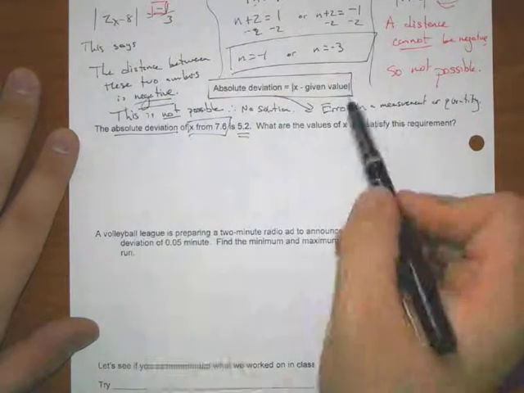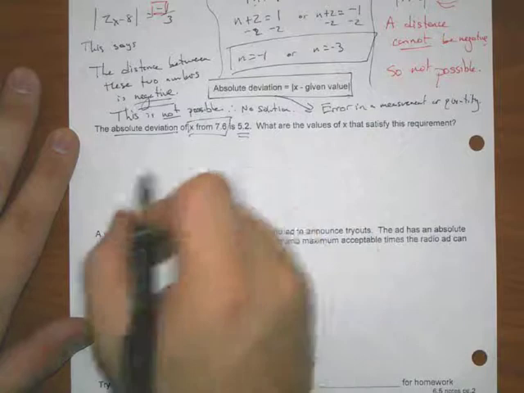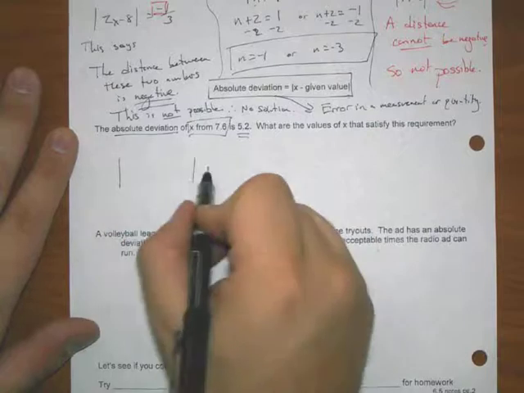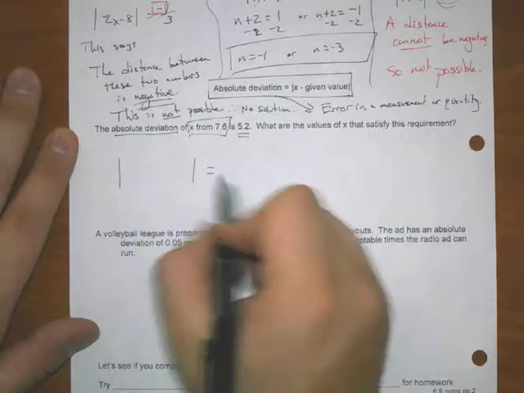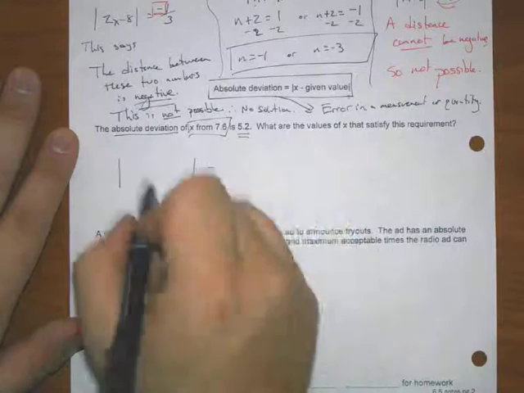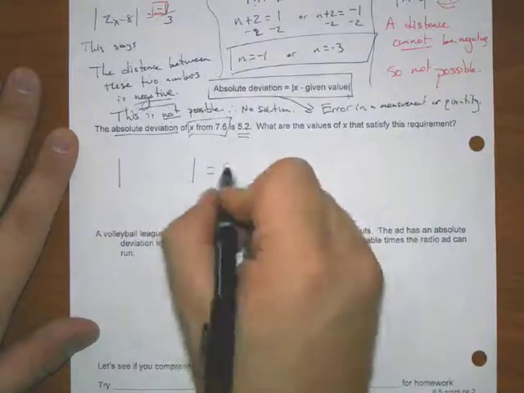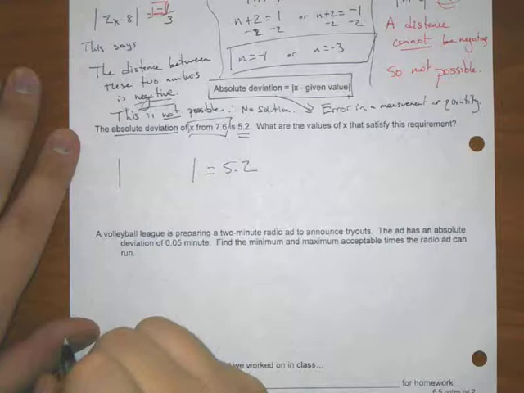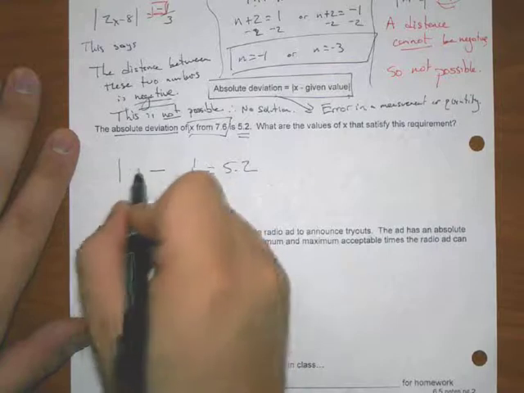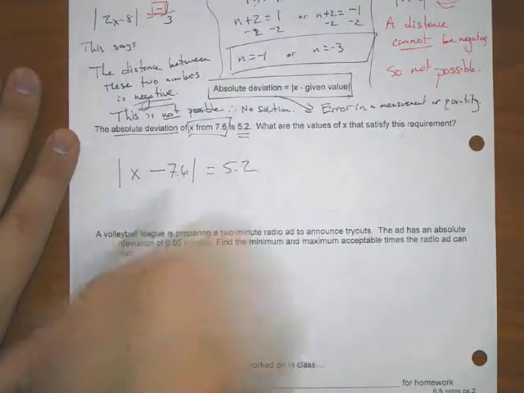So if I just use the formula listed, I should have an absolute value of something. It's equal to the absolute deviation. In this case, the absolute deviation is 5.2. Of what two numbers? Of x and 7.6.